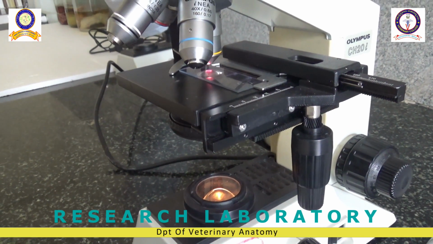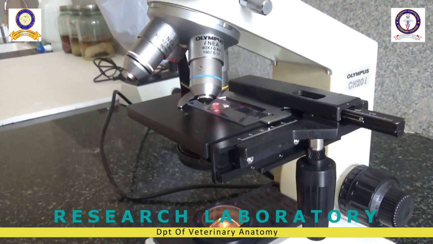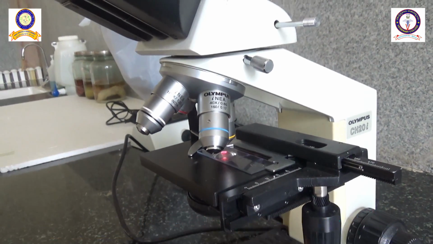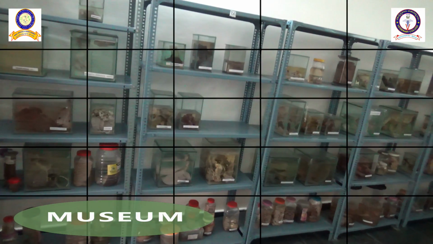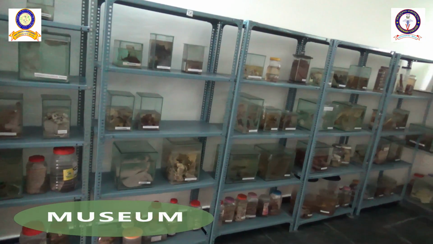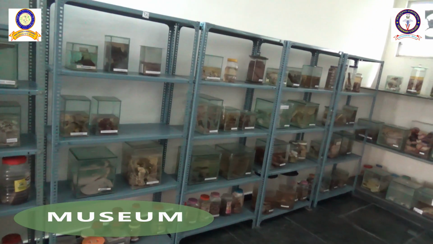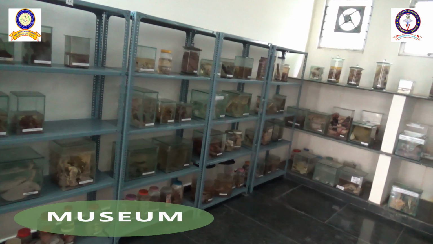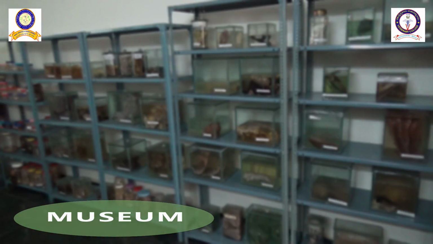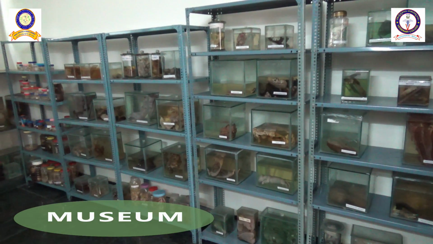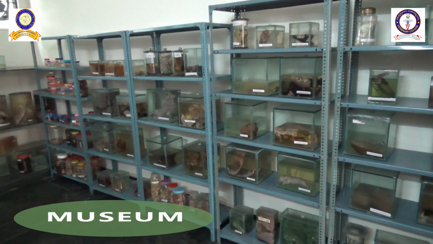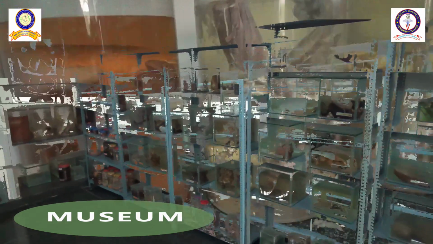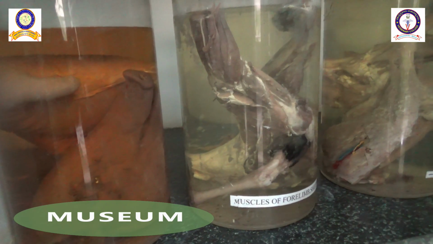And under the extension activities, we have developed a museum, which includes the skeletons of different species and also various soft organs of different species for the study of the UG program, and also for the various students coming from different schools and colleges in and around Shivamogga, and also the farmers who come for trainings. We exhibit the museum under the extension activities.